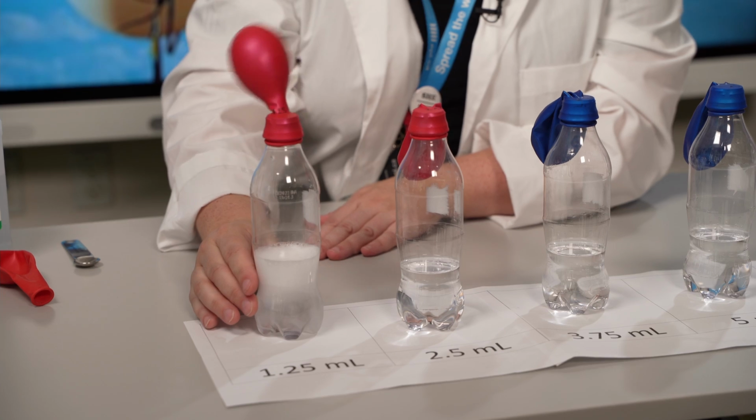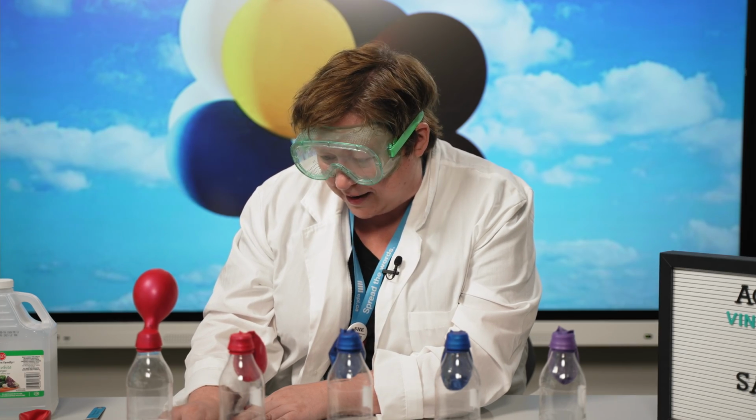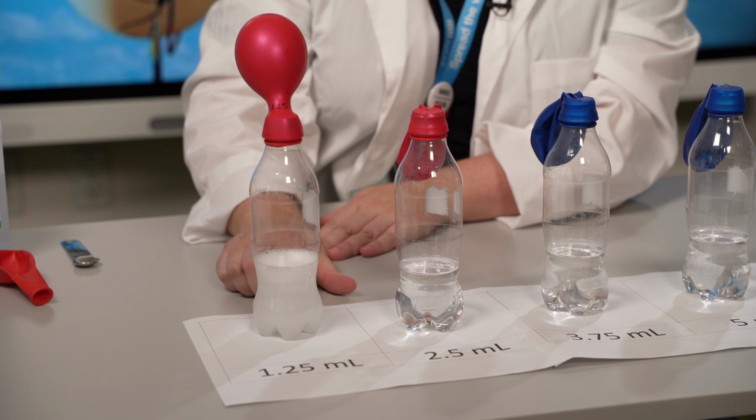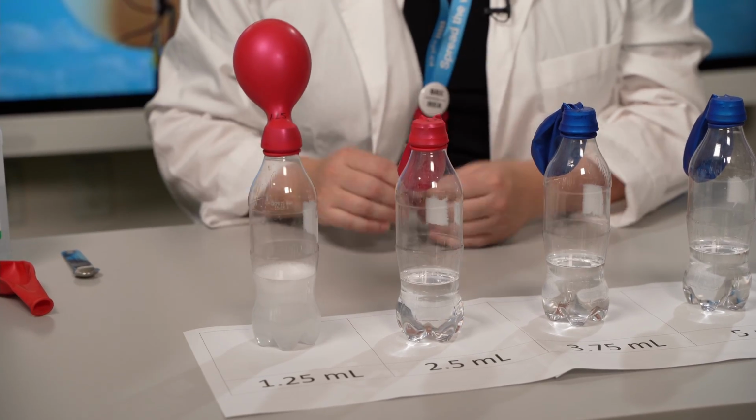So I've added the baking soda, and I can see that a chemical reaction is happening. There's lots of bubbles in my vinegar, which means that gas is being produced. And as you can see, my balloon has blown up a little bit, but it's not too big. So we'll try our next bottle.